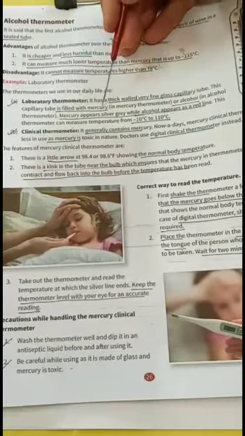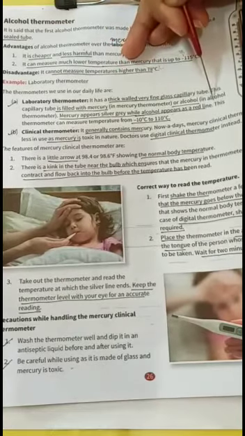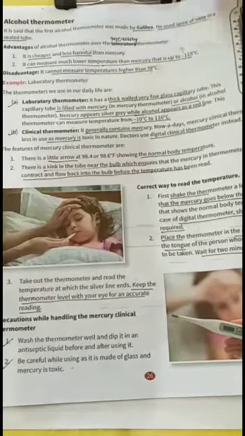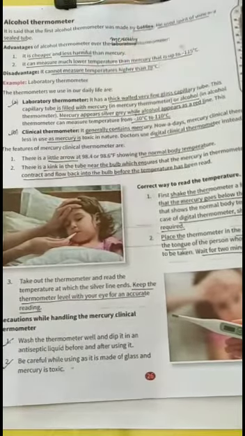Laboratory thermometer can be filled with mercury or alcohol. Mercury appears silvery gray while alcohol appears as a red line. Now the laboratory thermometers can measure temperature from -10 to 110 degrees centigrade. Here is given the range of the thermometer: -10 to 110 degrees centigrade.